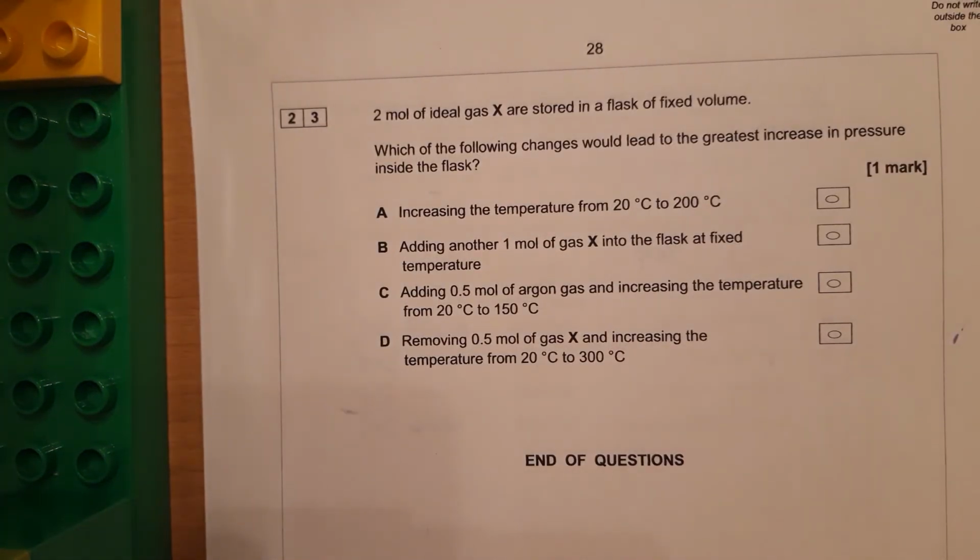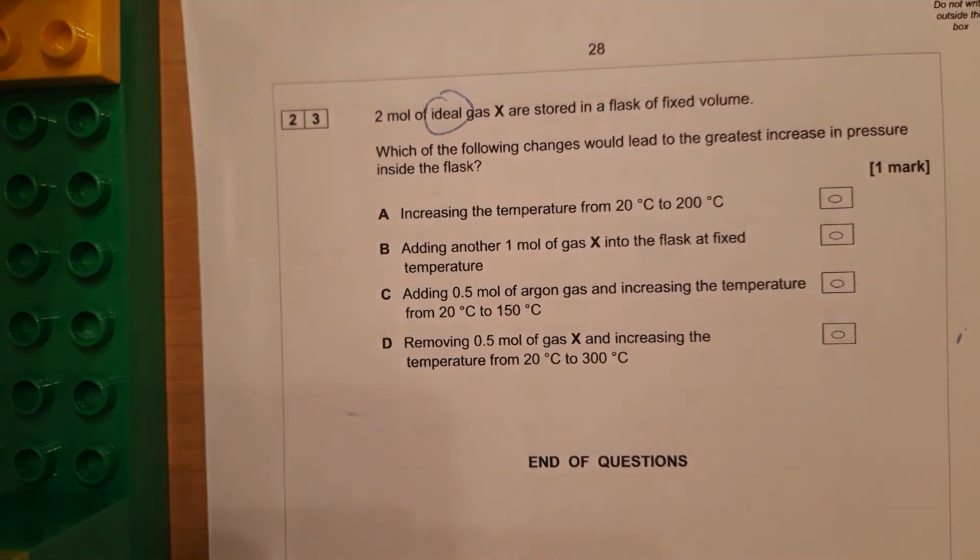2 moles of ideal gas X. Don't be freaked out by ideal gas. Ideal gas means a gas that behaves perfectly according to the laws of physics or whatever. That's not the actual definition, by the way.